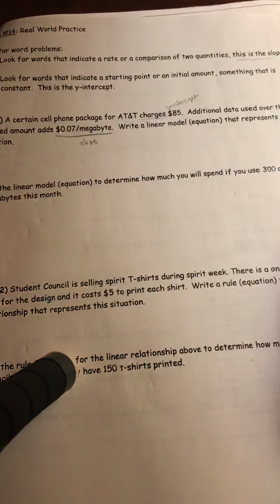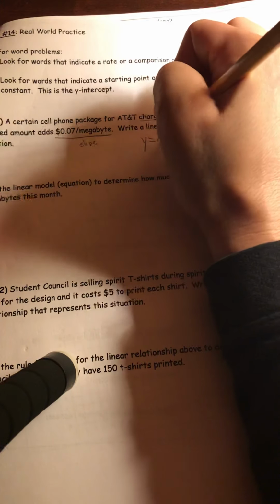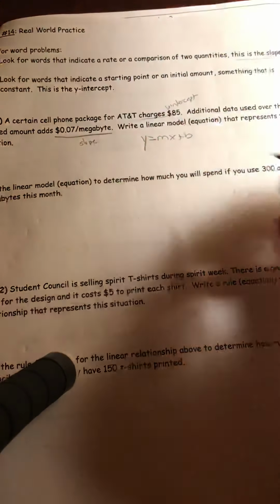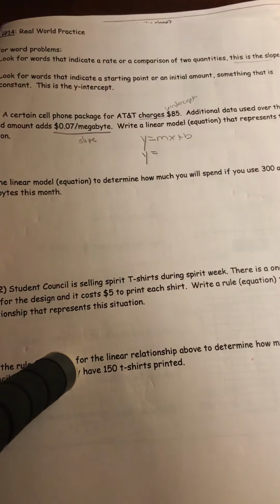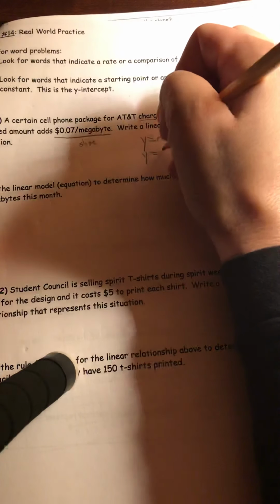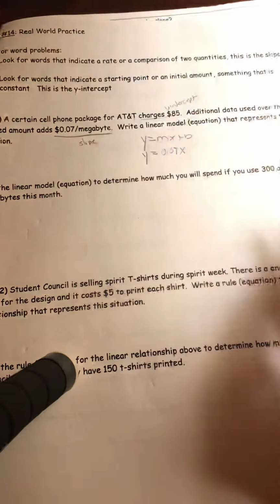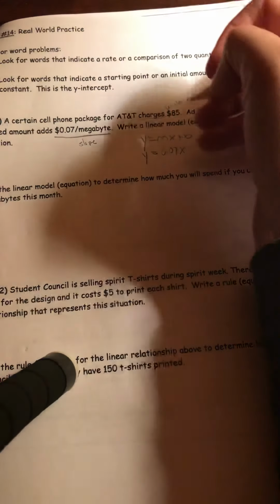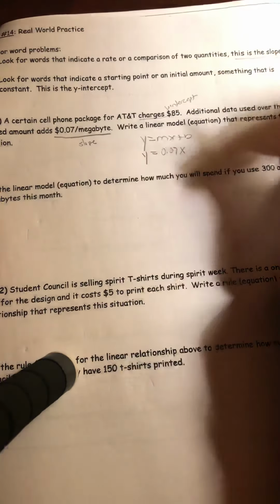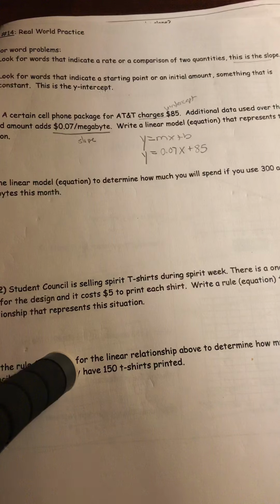So we're going to write the equation using y equals mx plus b format. All right, y equals m, which is 0.07 times however many megabytes you're over, plus the $85. So you're not going to be paying any less than $85 for your bill.